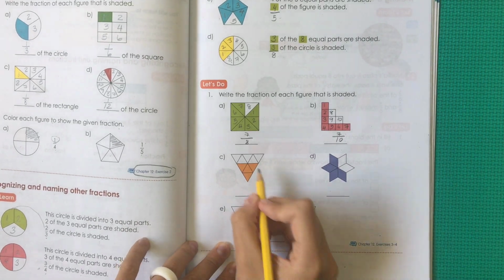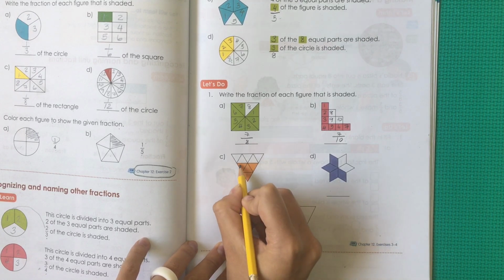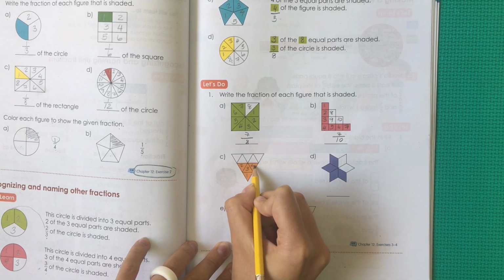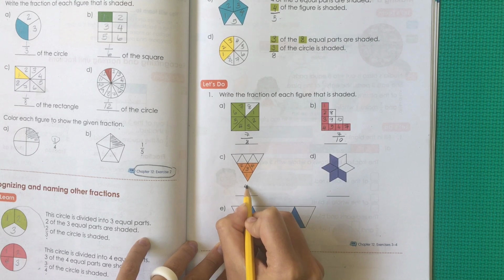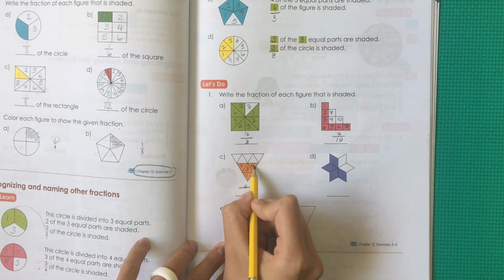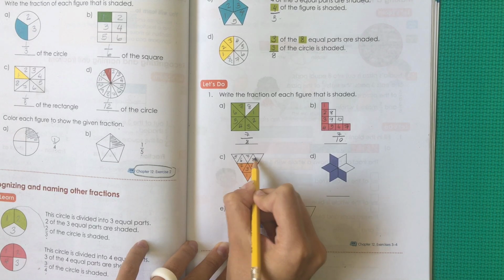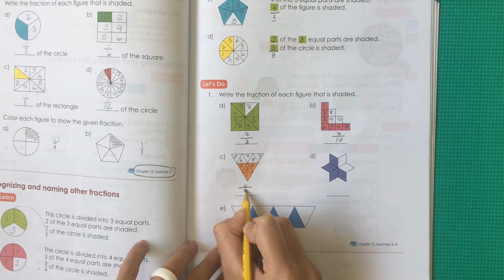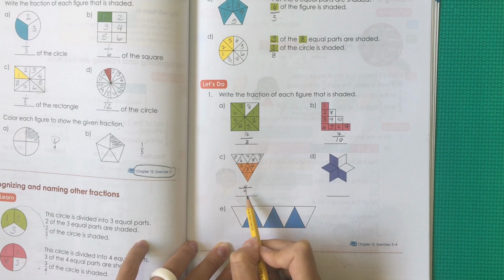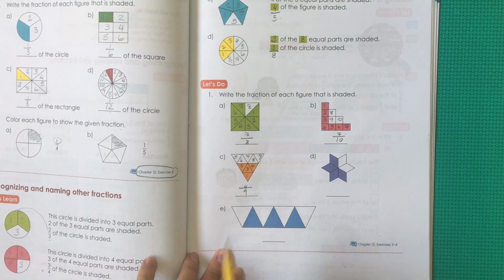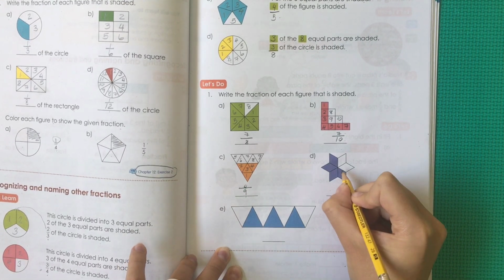Let's look at C. 1, 2, 3, 4 pieces are shaded of the 5, 6, 7, 8, 9. 4/9 are shaded.